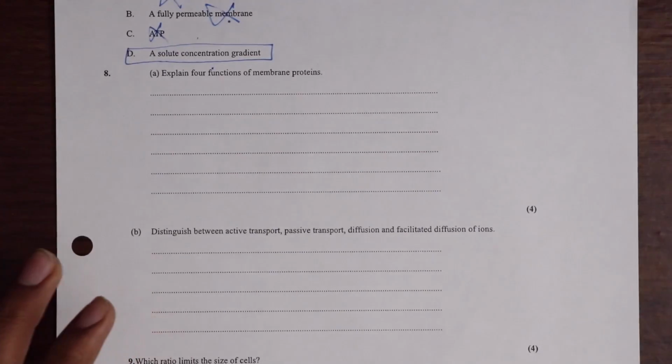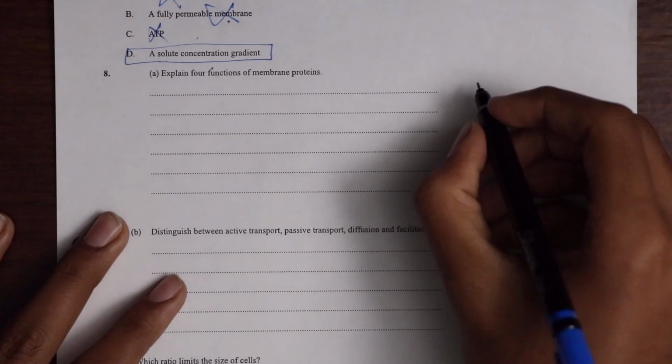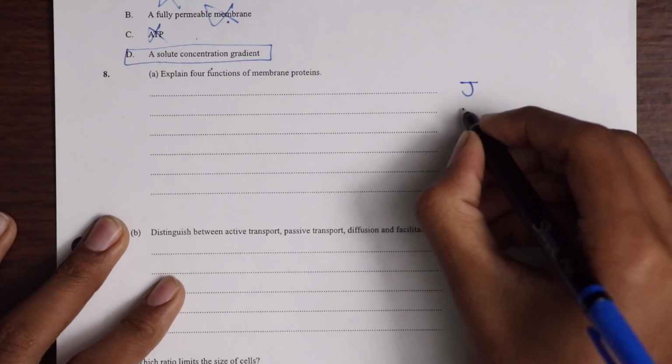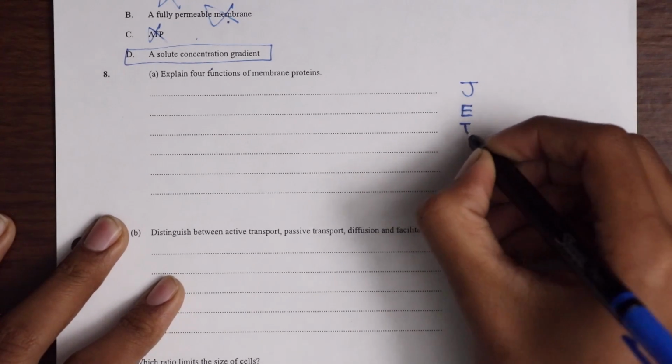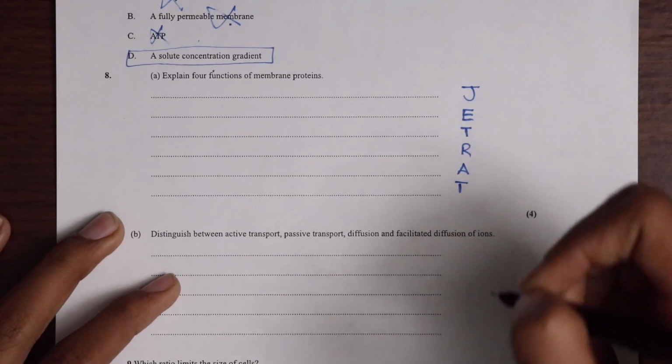Alright. Explain four functions of membrane proteins. Alright, so getting into this for all the people, because I know a lot of people are going to get to this point. This Aristotle, he told us to use jet rat. This thing. Now, I really don't like this. I mean, you can use it if you want to. I'm not going to. This is confusing.